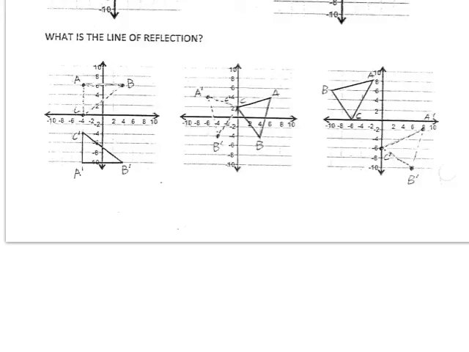In these last three problems, we've been given the original image, which is right here, and the new image. So we have A prime, B prime, and C prime down here, and what we need to do is find the line of reflection. So we have to decide how far apart are these two triangles. Well, between C and C prime, how many units are there? It looks like there are 4. So if we take 4 and divide by 2, we get 2.